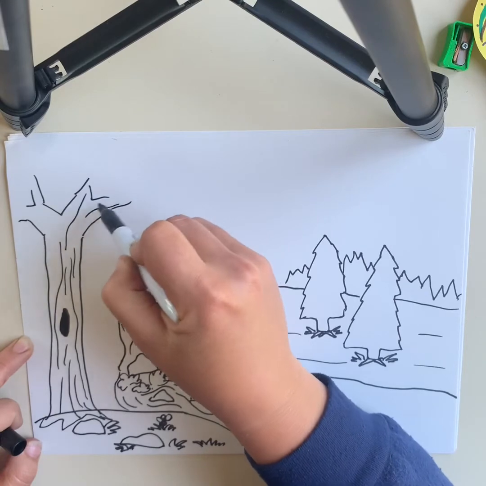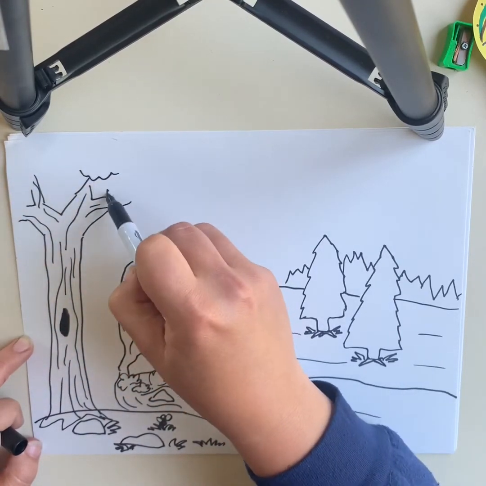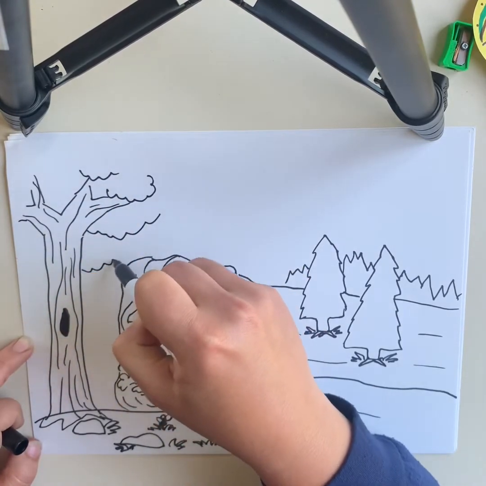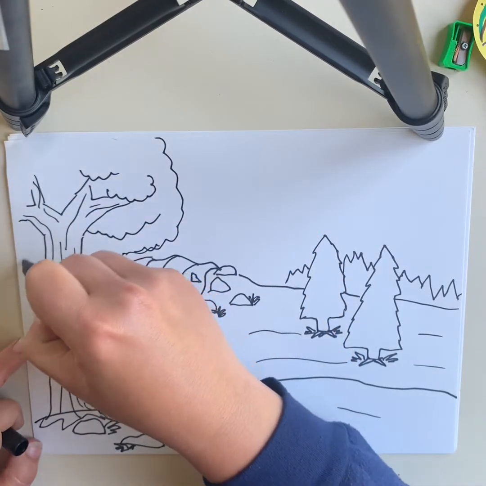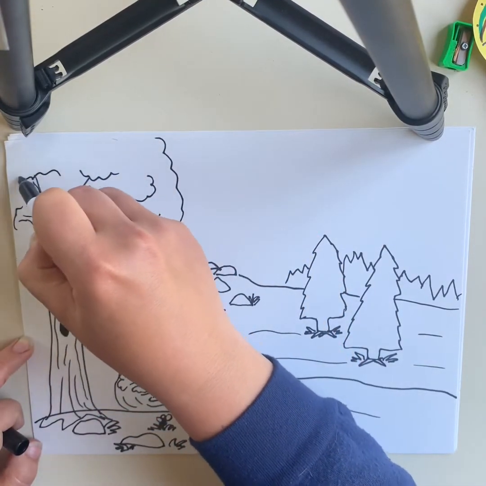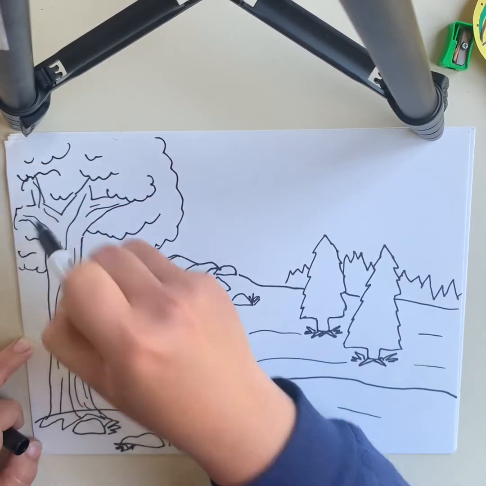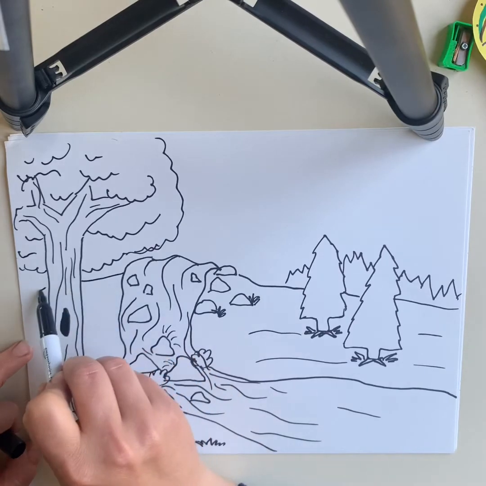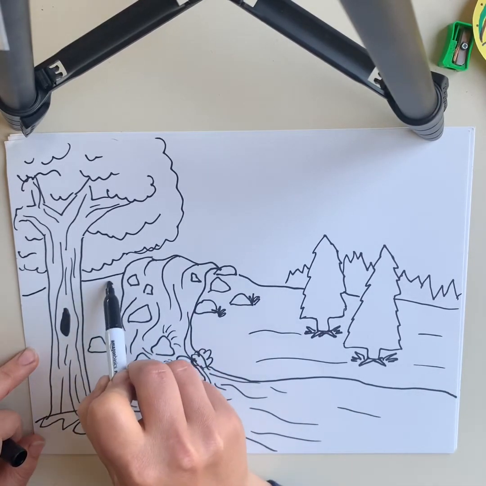The bark has to go all the way to the top of my tree. And then from here, my tree will have its leaves. And it will probably go all the way around like that. Cool. And then my ground will go flat over here behind my tree. I better draw some rocks over here too.